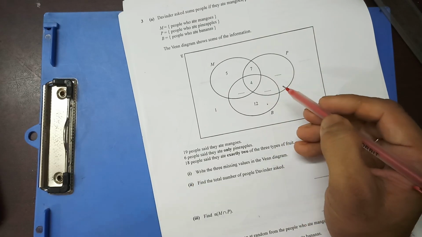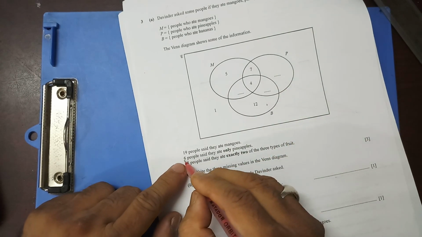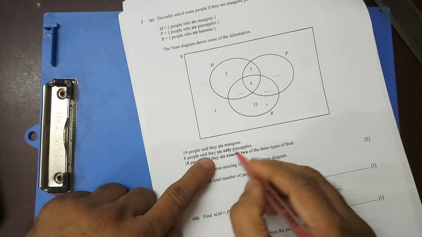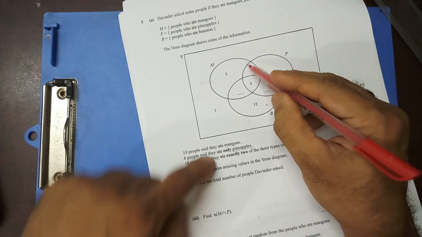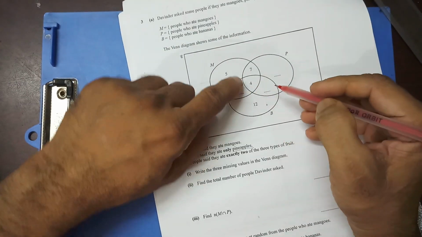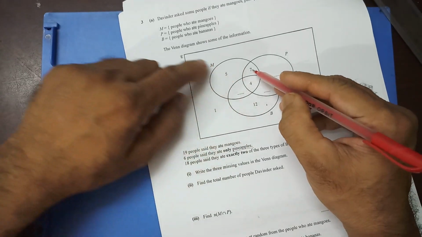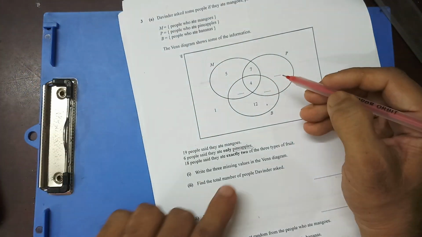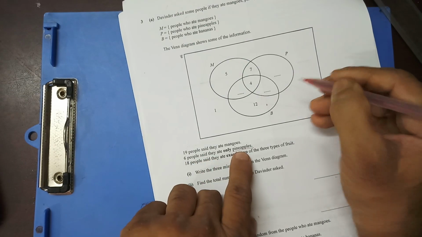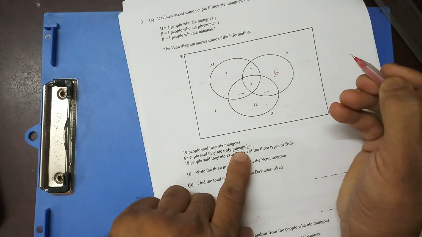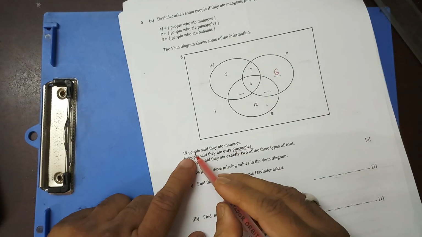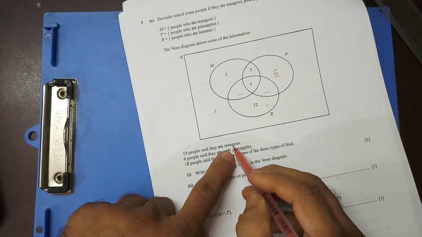So 1, 2, 3. Now, the easiest one: 6 people said they ate only pineapples, not mango, not banana. This 4 is mango, pineapple, and banana. This 7 people eat only mango and pineapple, but this 6, only pineapple. So that's going to be there. Okay. Now, 19 people said they ate mangoes.